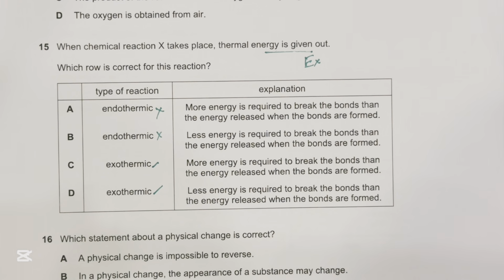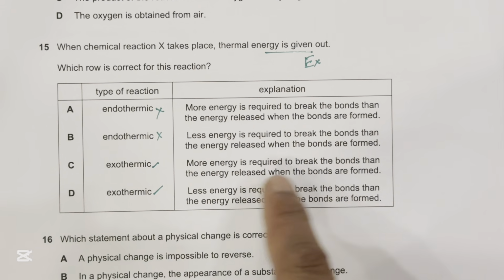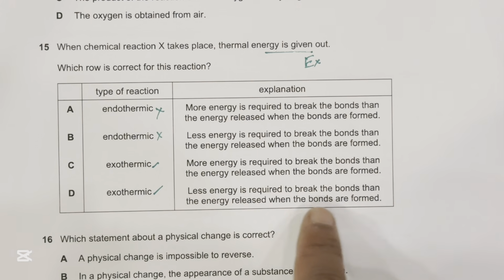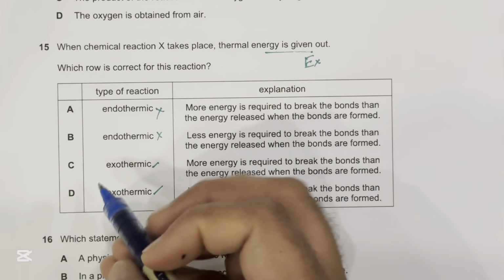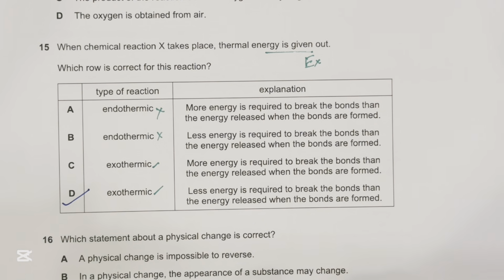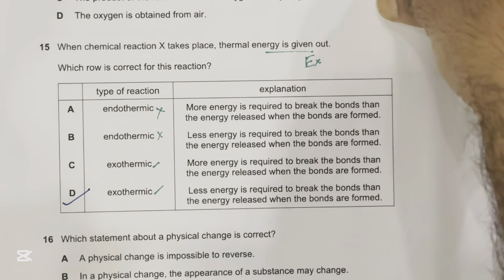For C, the explanation is that more energy is required to break the bond than the energy released. No, this is for endothermic, but this is exothermic, so less energy is required to break the bonds than the energy released when the bonds are formed. So that's why option number D is the right choice over here.